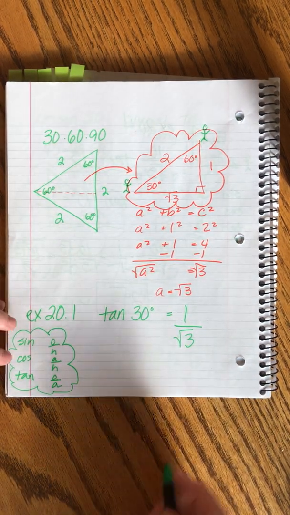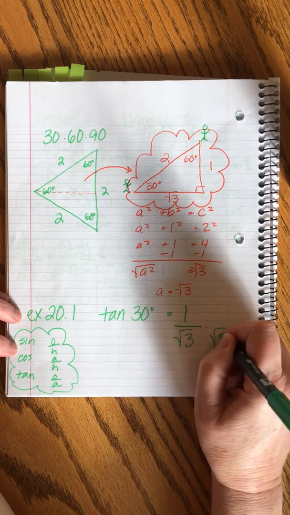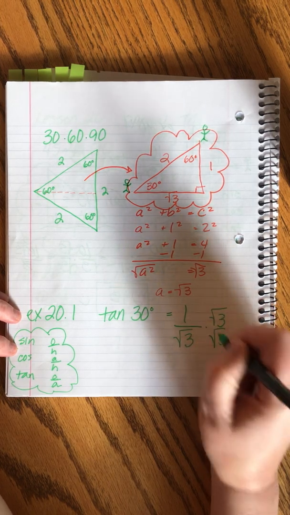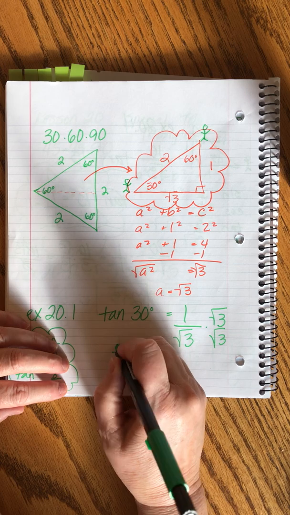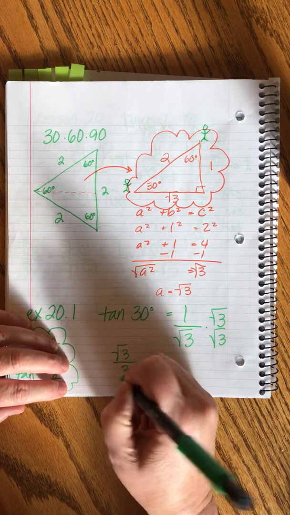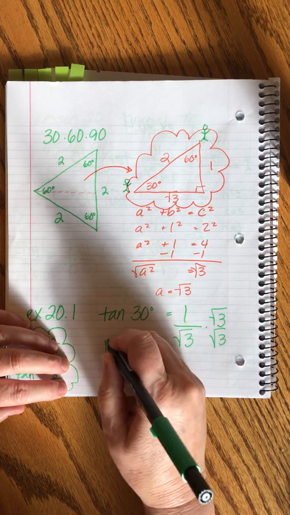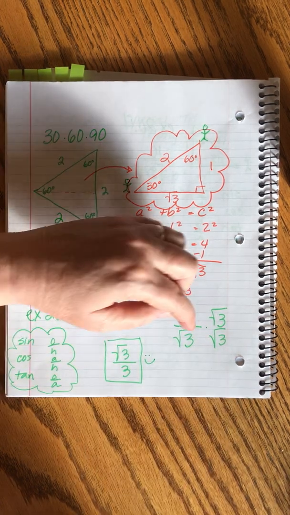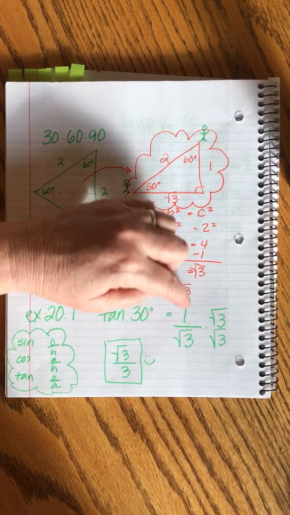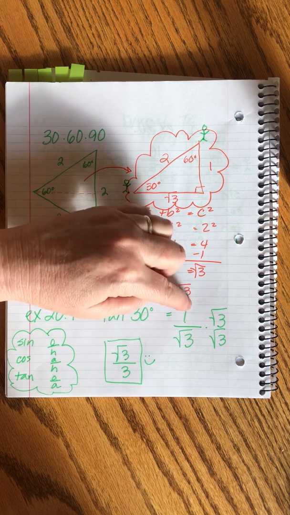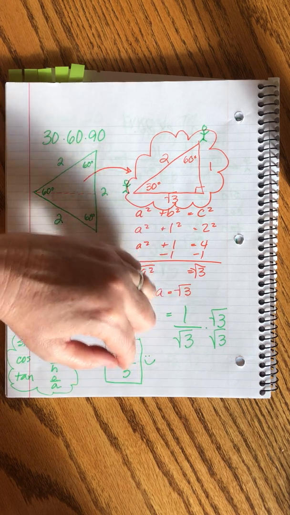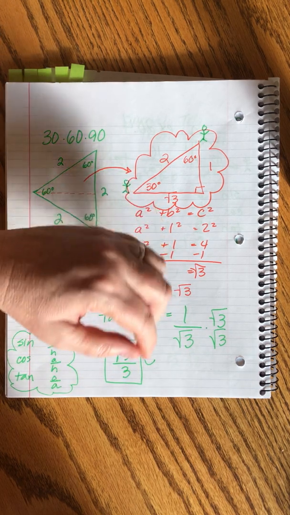It's that easy. Now all I have to do is rationalize the denominator. And for my final answer, I get square root of 3 over 3. That's the right answer. Some students get really weirded out that this isn't simplified, but this is. This looks like it should be factored or something, right?